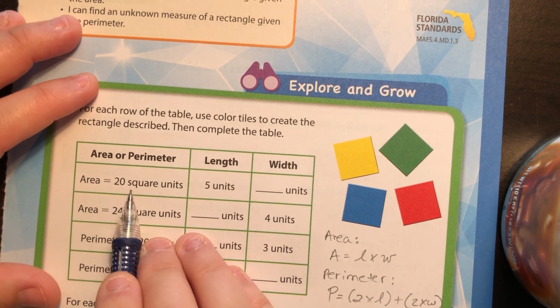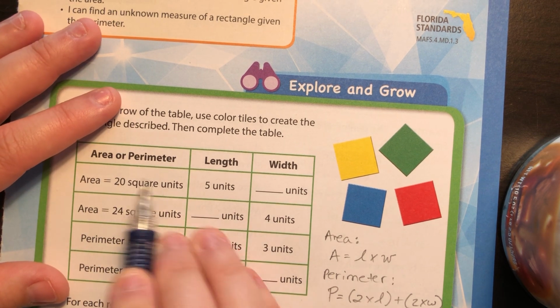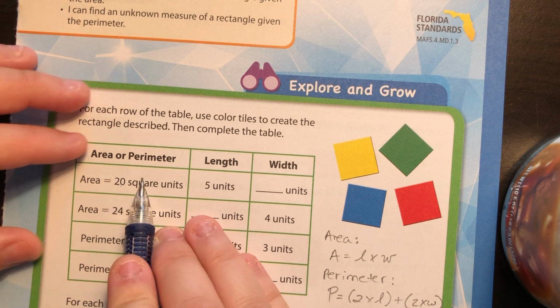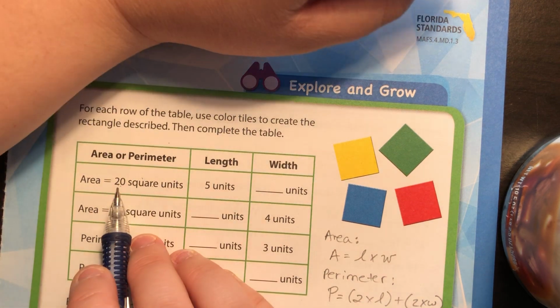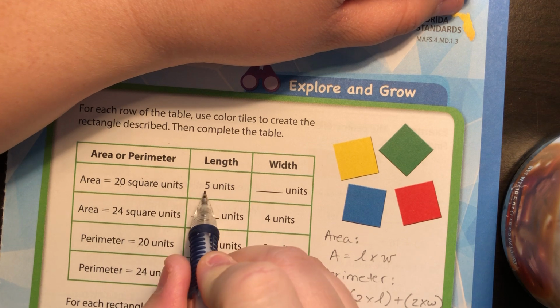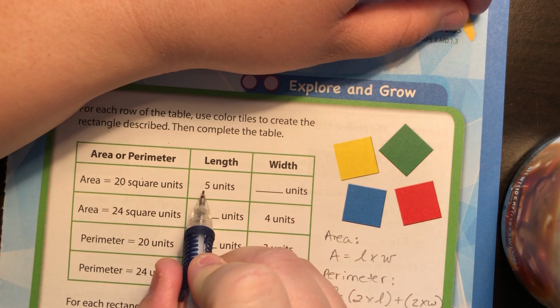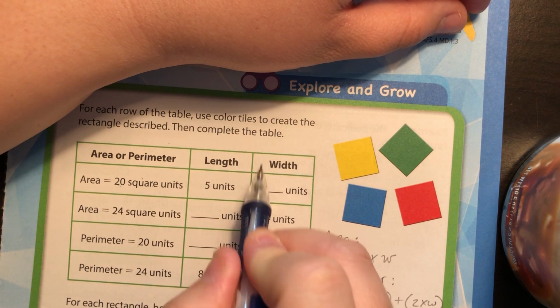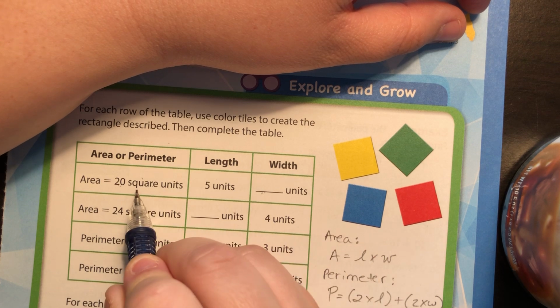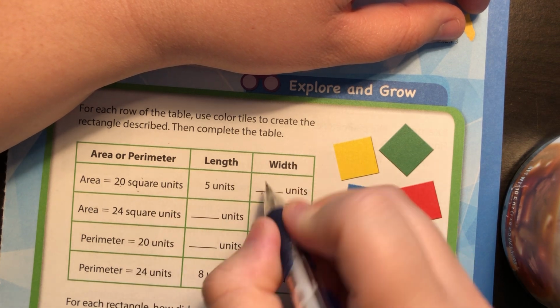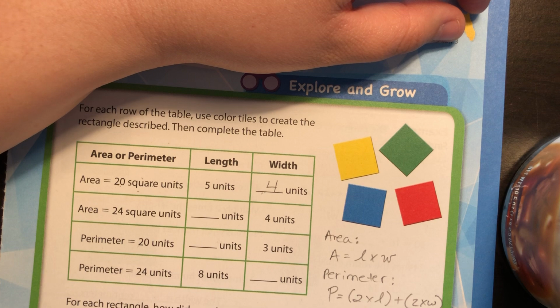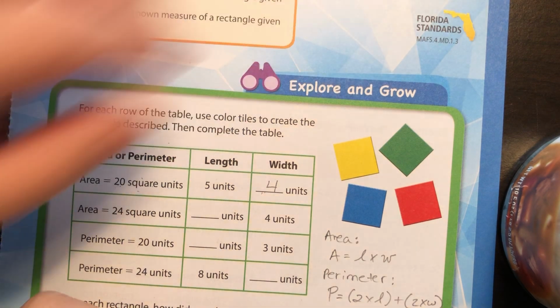So if the area of a shape is 20 square units, the area, that means that the length times the width had to equal 20 when multiplied. They already tell you that one of those numbers is 5, the length. So 5 times one specific number gives me 20. 5 times what gives me 20? Oh, it's 5 times 4. So that must be 4 units.